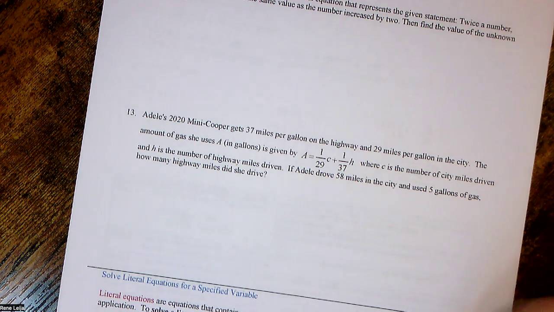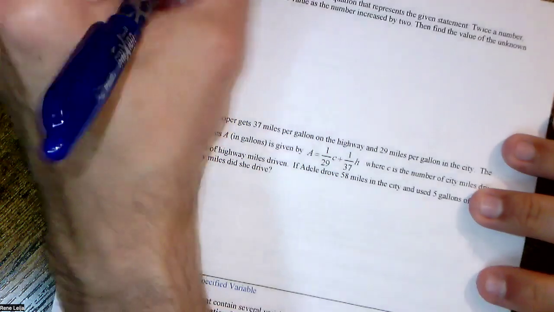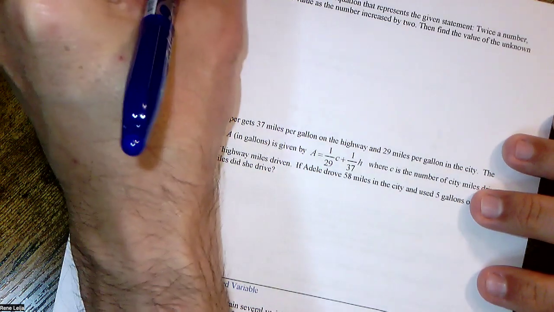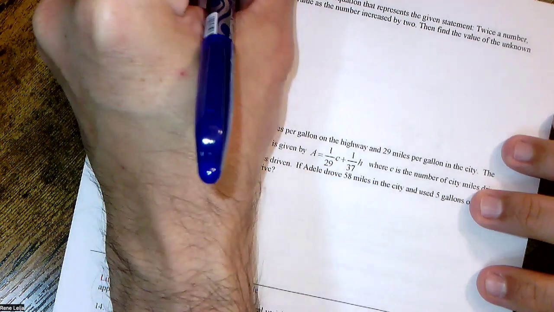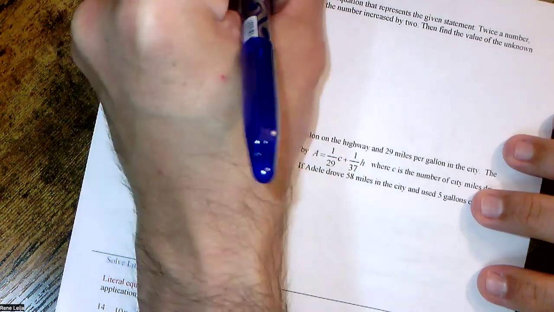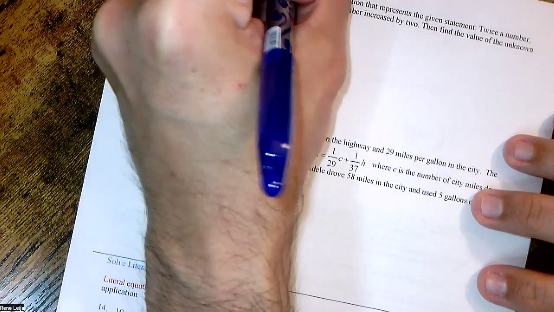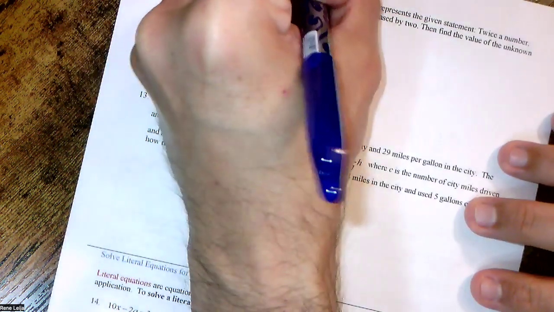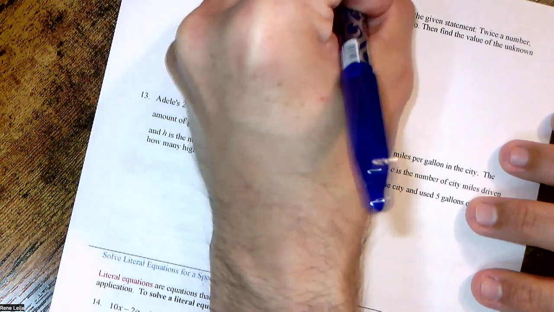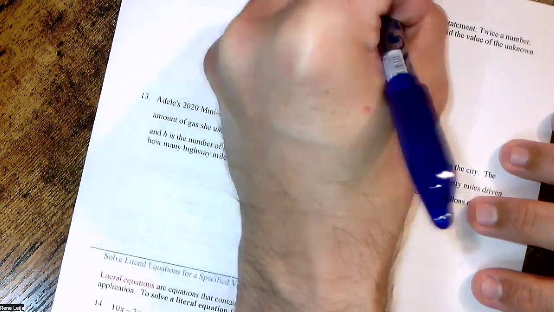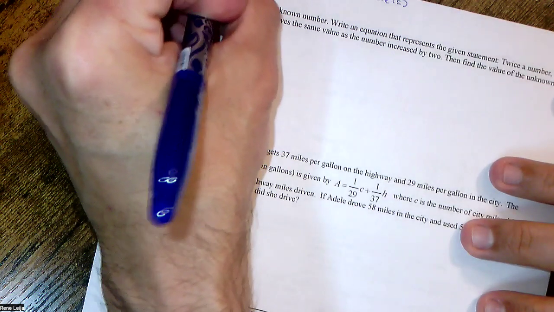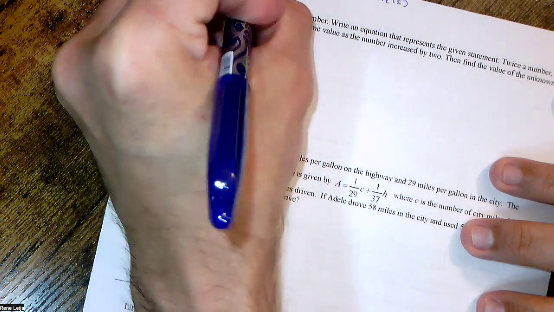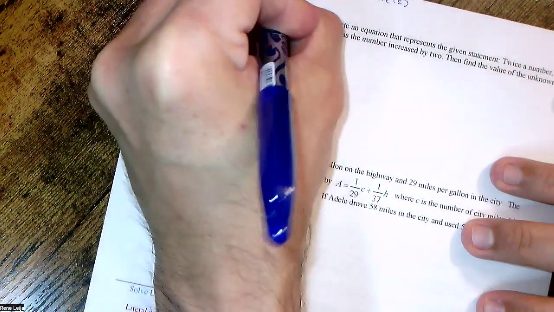Okay, now here's the rundown of what I would expect to see when you show your work. You want to identify the unknown variable or variables. Set up the proper equation.